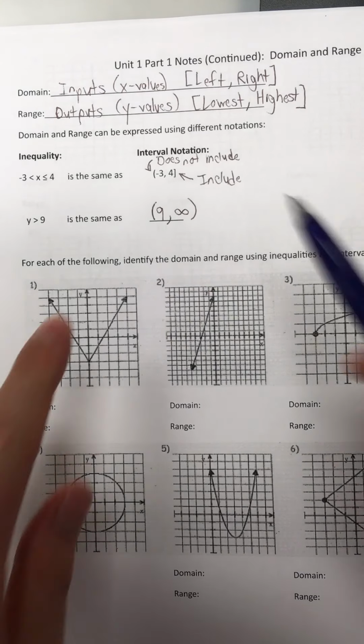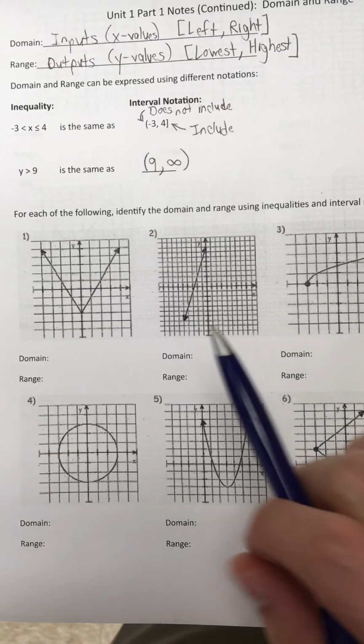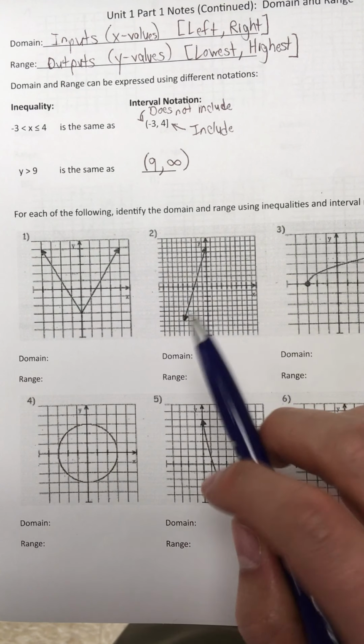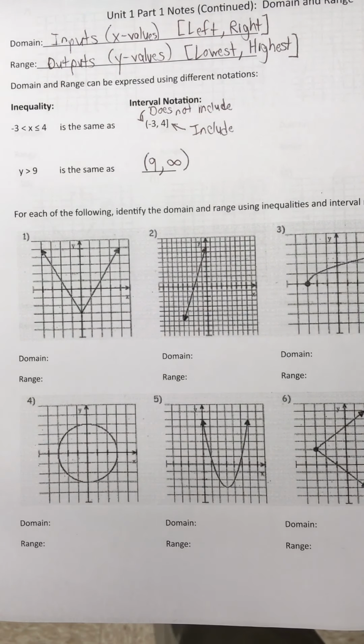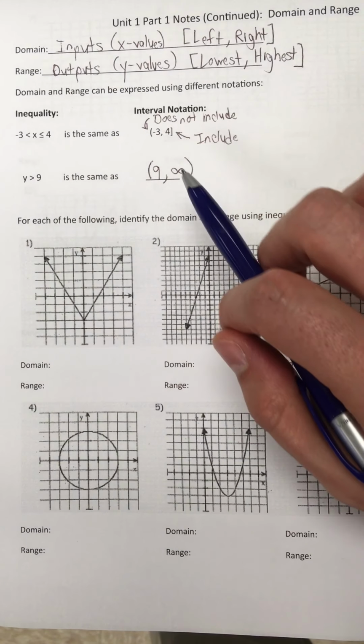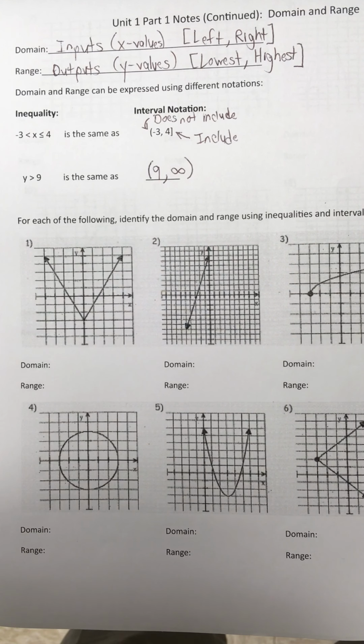So let's use this to write the domain and range of these functions. Remember, domain is left and right. The x value is how far left and right it goes. The range is how far down and up it goes. Now, we could write it either way, as an inequality or interval notation. The first problem, I'm going to write it both ways. After that, I'm just going to stick with one way.